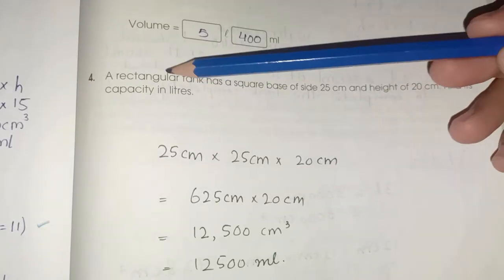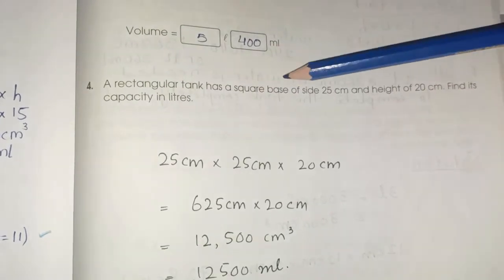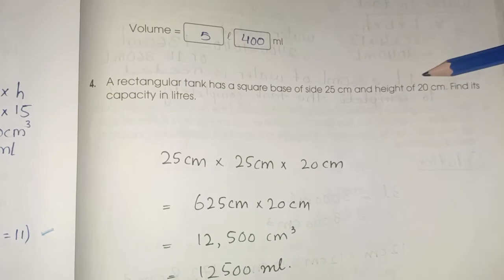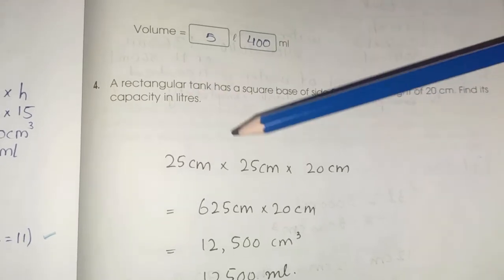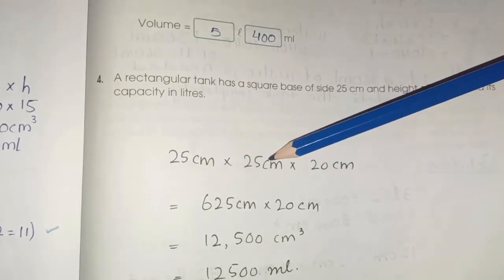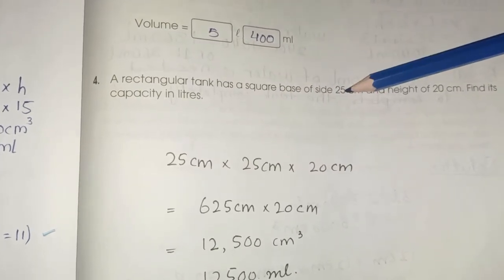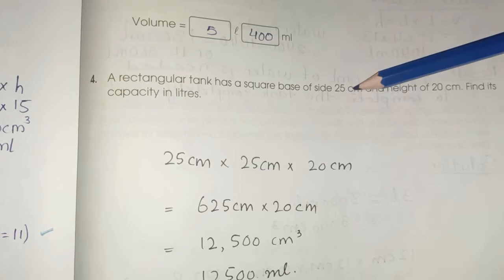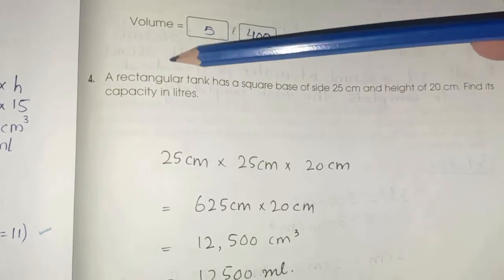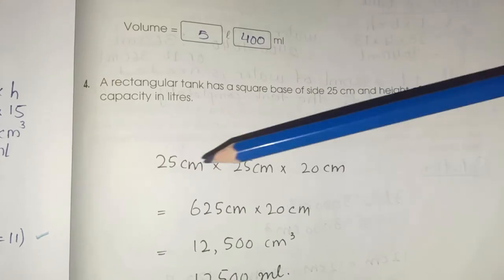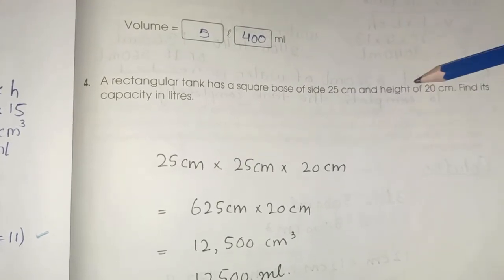Question number 4. A rectangular tank has a square base of side 25 centimeter and height of 20. Find its capacity in liter. So 25, 25 and 20. Because this base is square, we have 25 and 25. A rectangular shape has opposite sides equal. We have length, breadth, and height is 20.